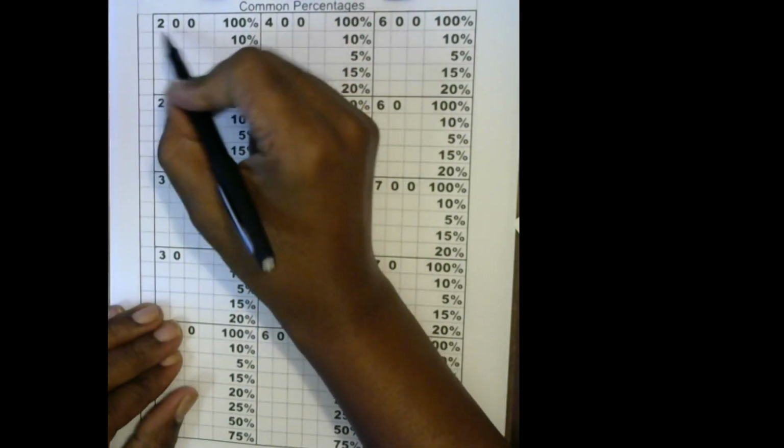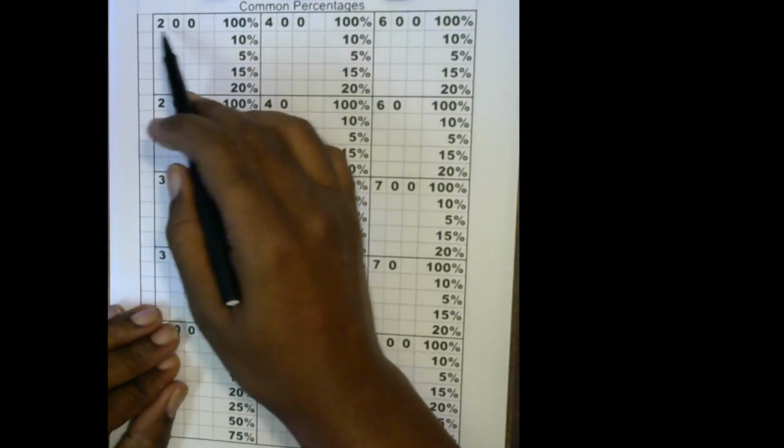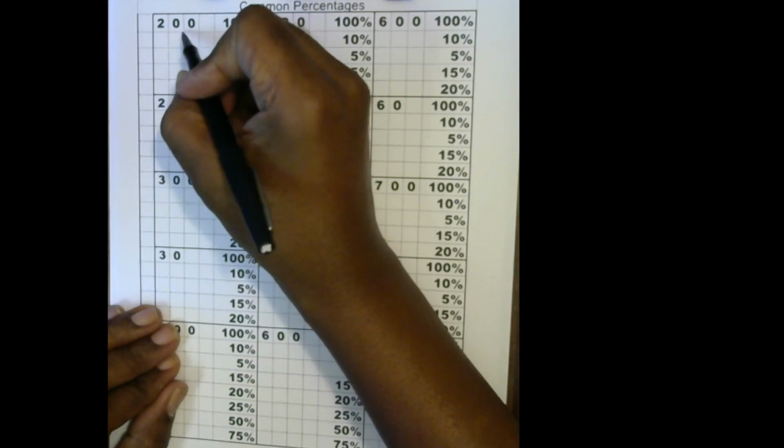Finding common percentages. Starting with 200. 200 will represent the original number, so that's 100%. To find 10%, we divide this by 10. Dividing this by 10 moves the decimal over till we get 20, so we'll put the 20 here. Again, do not put the 20 over there. Don't line up the twos.